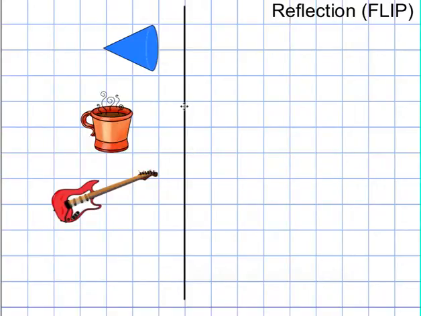And what you need to know with a flip is it's kind of an easier concept, but there are some tricks involved. You're going to have this line. Now, this happens to be a vertical line. It can be a horizontal line. It can even be a diagonal line. This is a vertical line, and this line is called a reflection line or a flip line, okay?